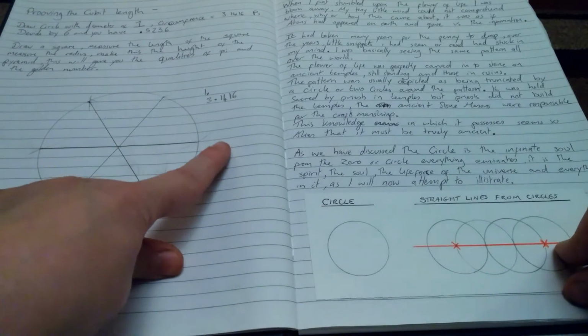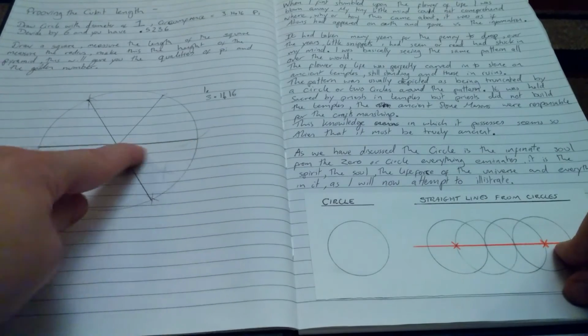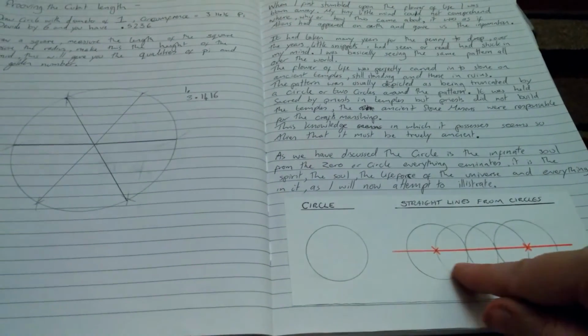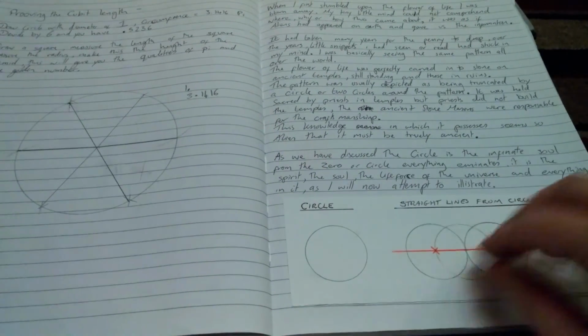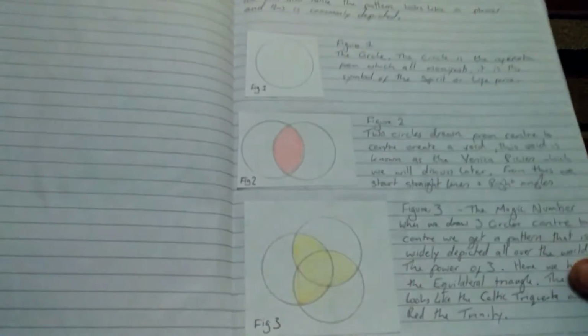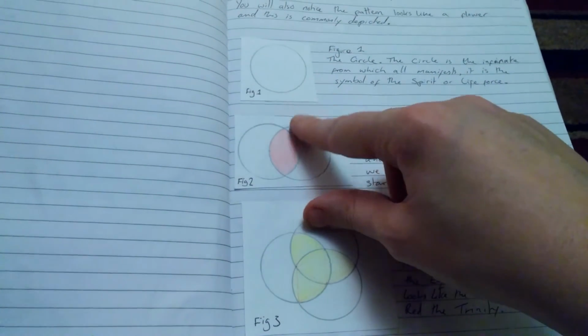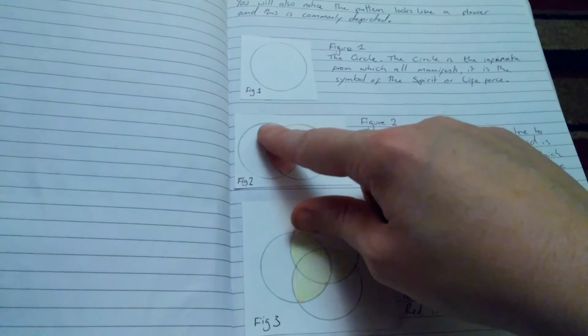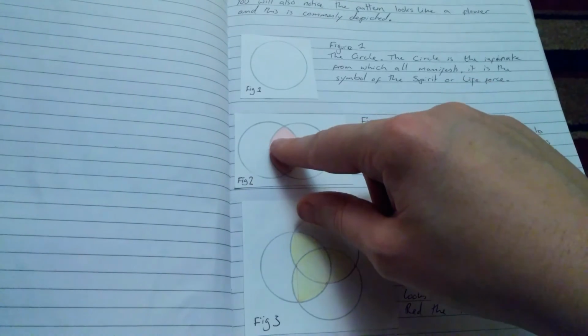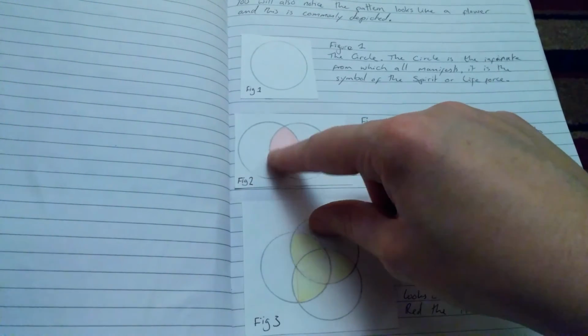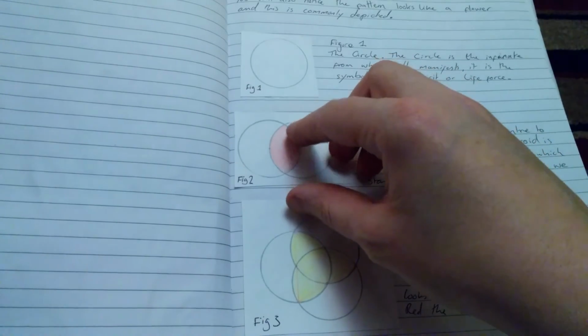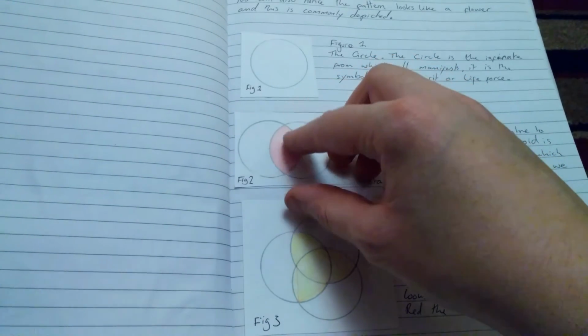Now I had lined paper, so I was lucky I was using it, but this is how you get your baseline, okay? You get the straight line from the circles, okay? Here you've got the Vesica Piscis, the sacred womb from which all the right angles and everything come forth.